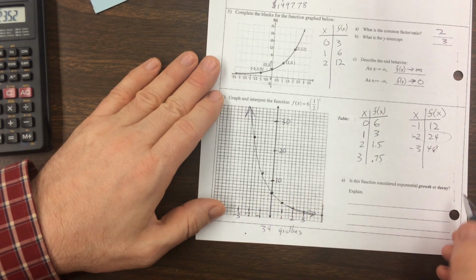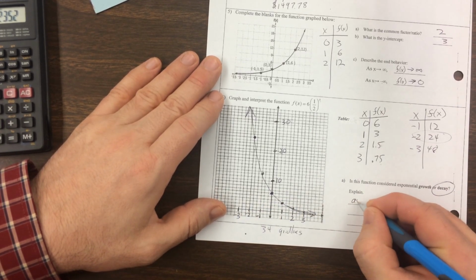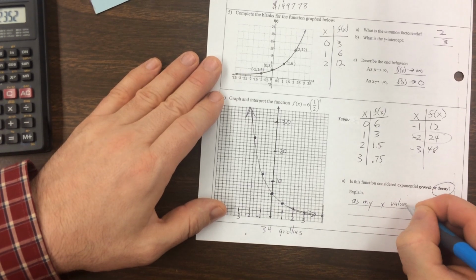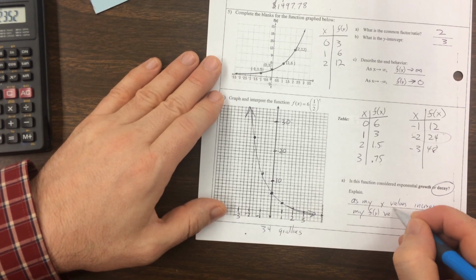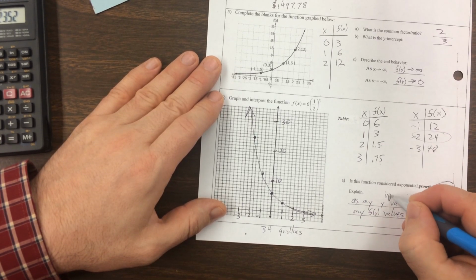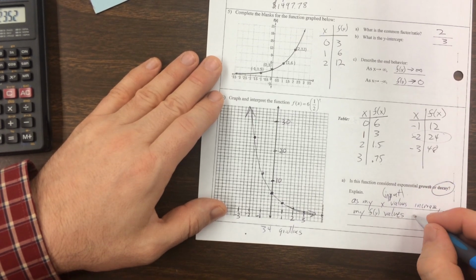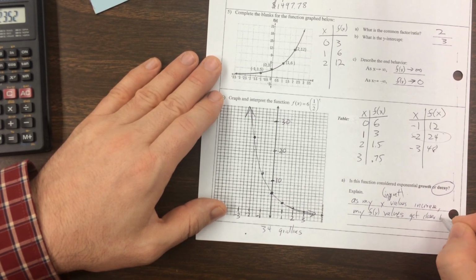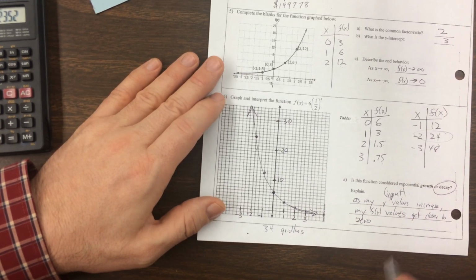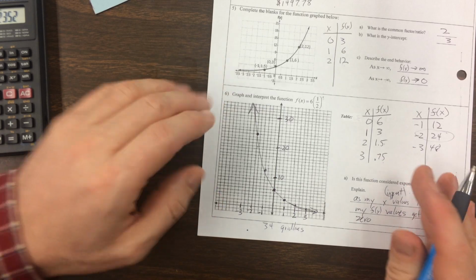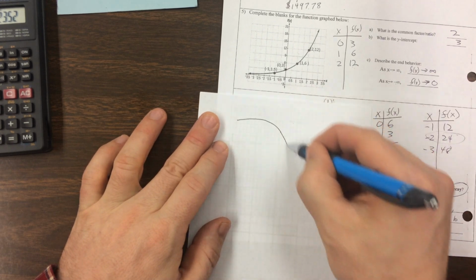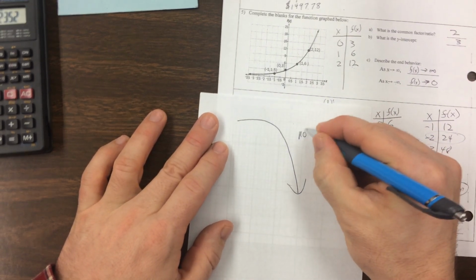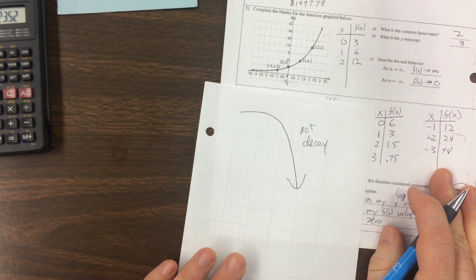Now, is this considered growth or decay? Well, this is considered decay because as my input increases, my f of x values get closer to 0. Okay? It is not enough to say they decrease. Right? A decreasing function could look like this. So this is not decay when it looks like this. So we have to say they get closer to 0.